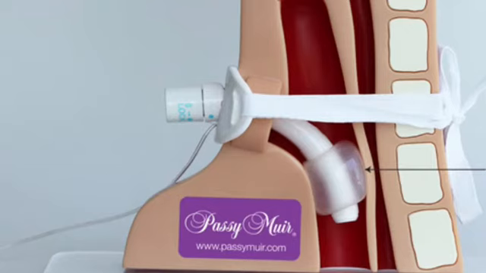Now, the other side is that the cuff can also be overinflated. If it's overinflated, it means that it exerts so much pressure on the tracheal wall, and that can lead to a lot of things.